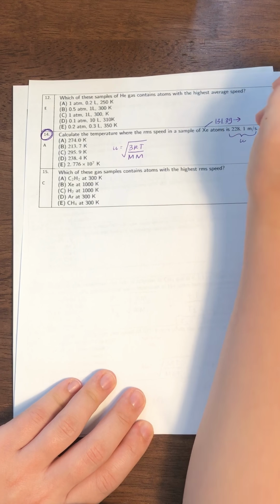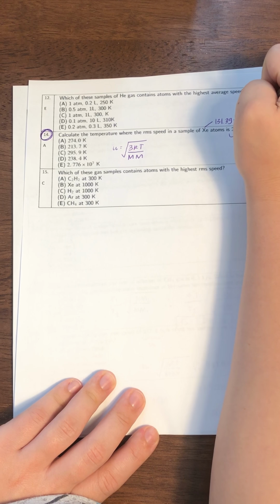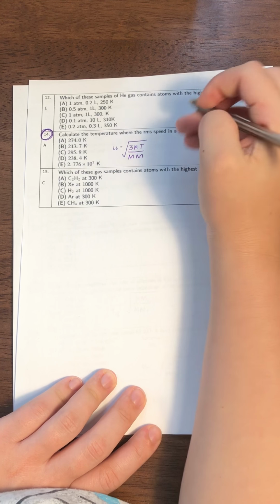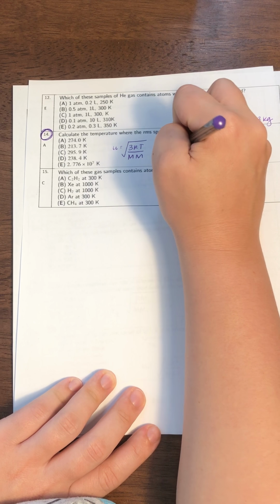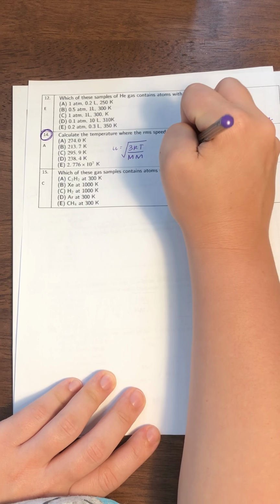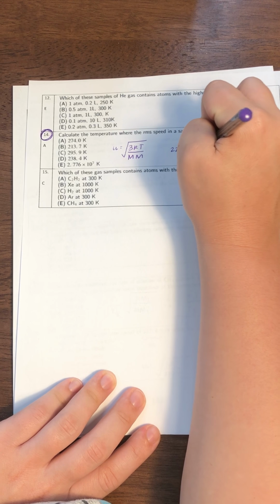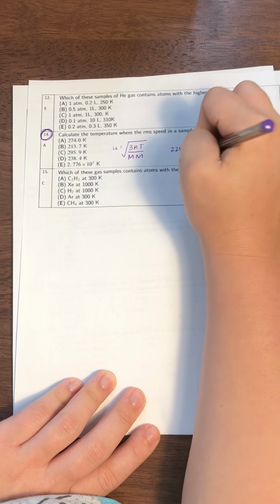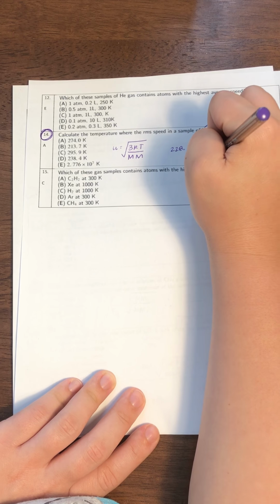Make sure you convert it to kilograms. So 228.1 equals the square root of 3RT, which is what we're looking for, over 131.3 on the bottom, in kilograms.